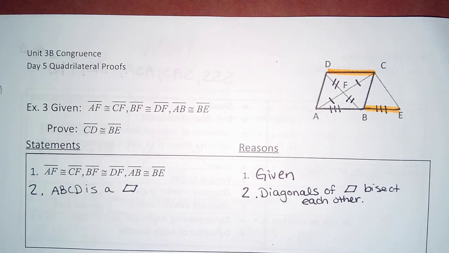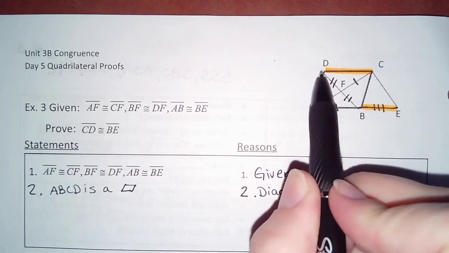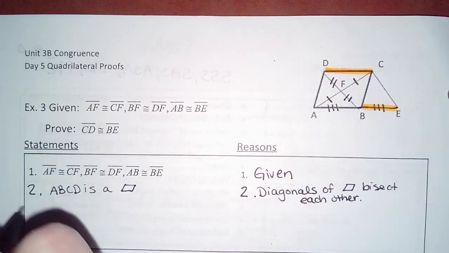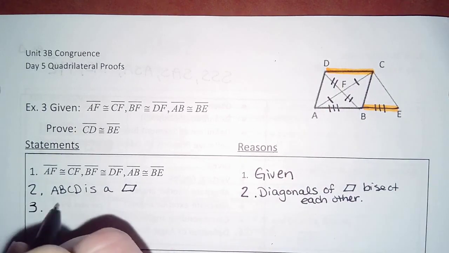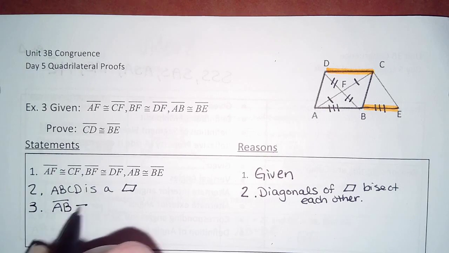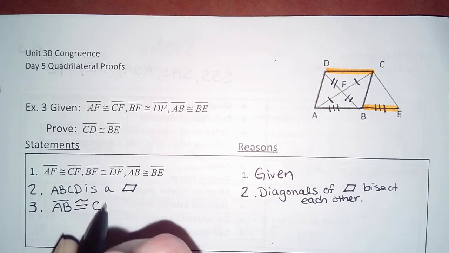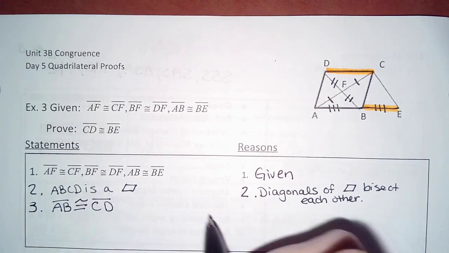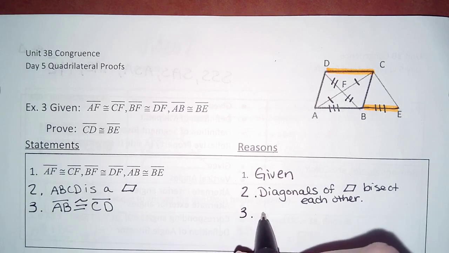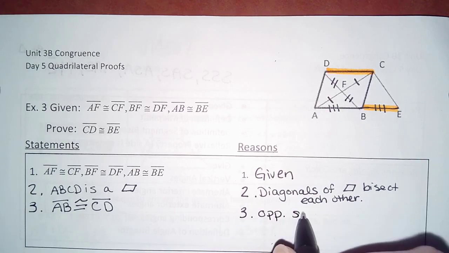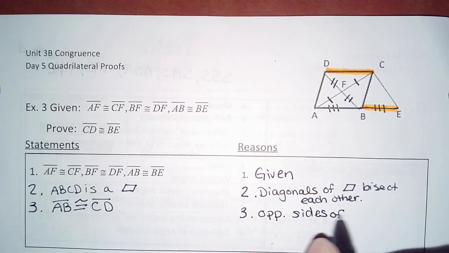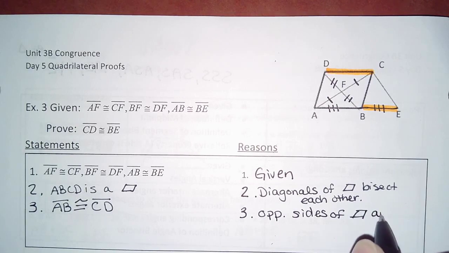So what else do we know about parallelograms? We know that opposite sides are congruent. So if I look at AB, then I know this top side is congruent. So I know that AB is congruent to CD. Why? Because opposite sides of a parallelogram are congruent.